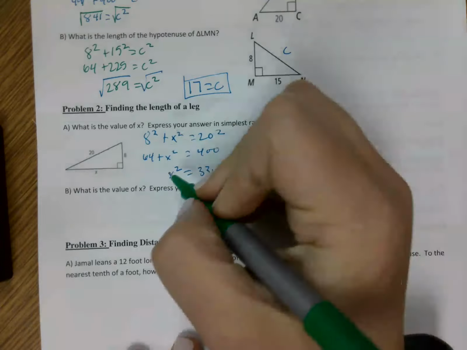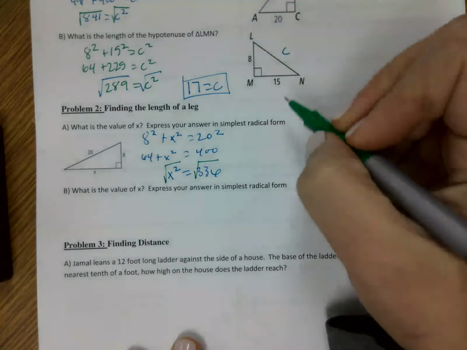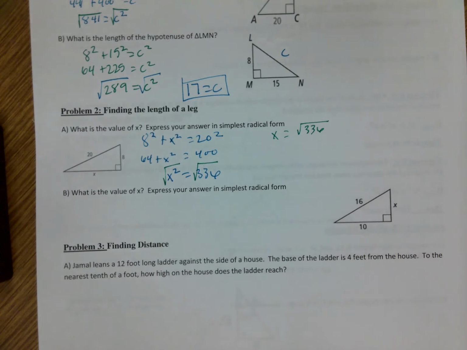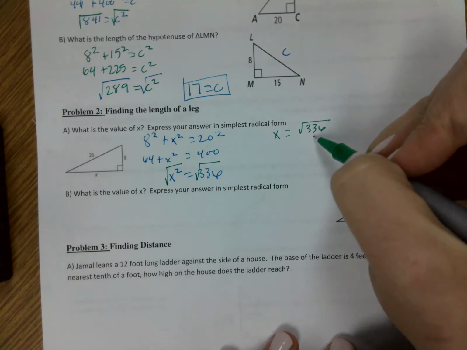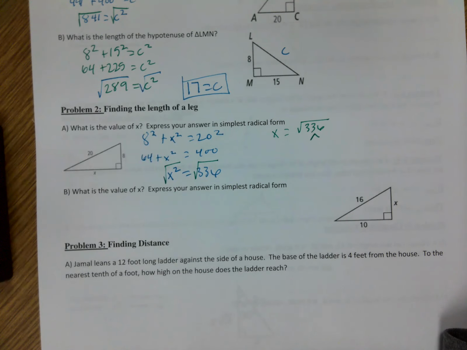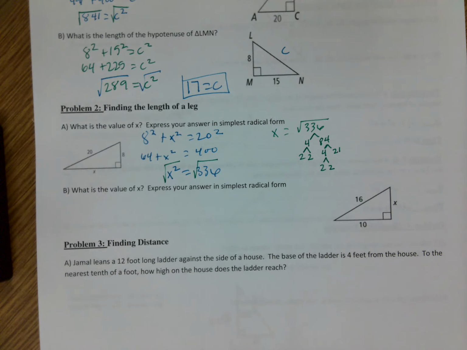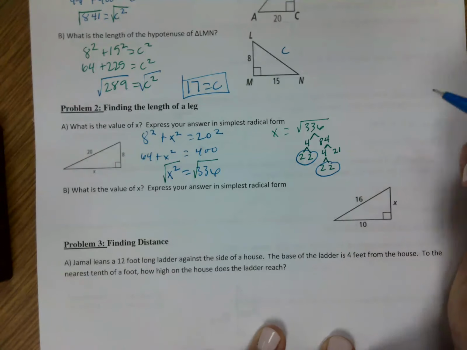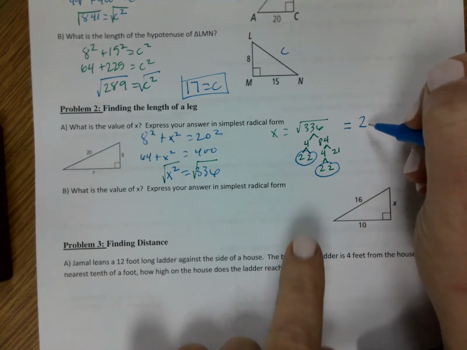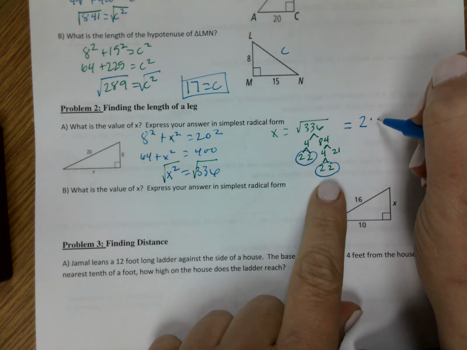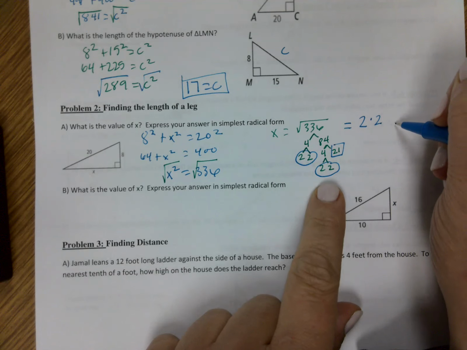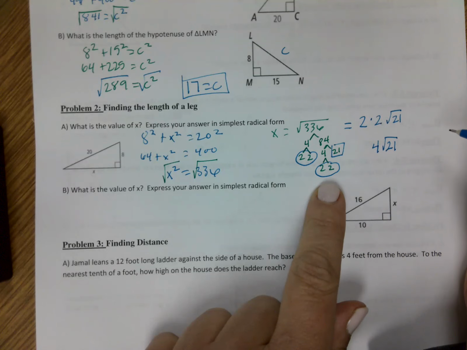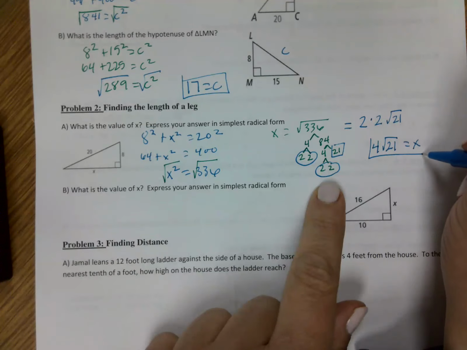So again, you want to take the square root of both sides. This one is not a perfect square, so x would be equal to the square root of 336. Now, this is why we reviewed simplifying radicals. So if I do my factor tree here, I'm looking for my groups of 2. So here's a group of 2, and here's a group of 2. So this 2 can come out, multiplied by this 2 that's already out there. This 21 stays inside the root. So my final answer would be 4 square root 21. So that is what x is equal to.